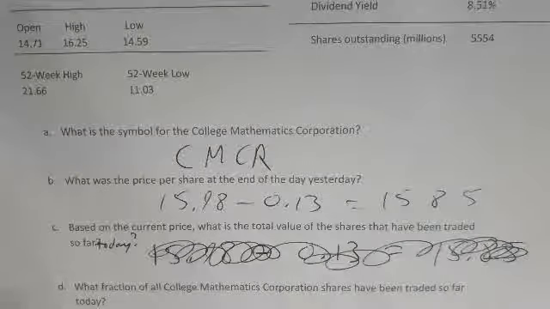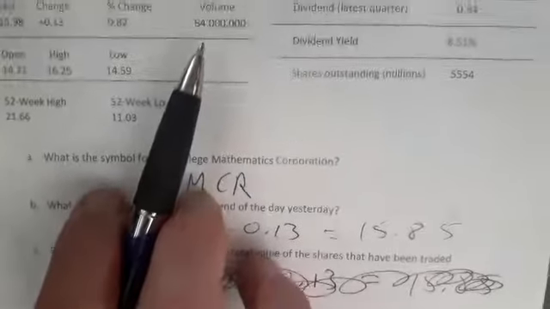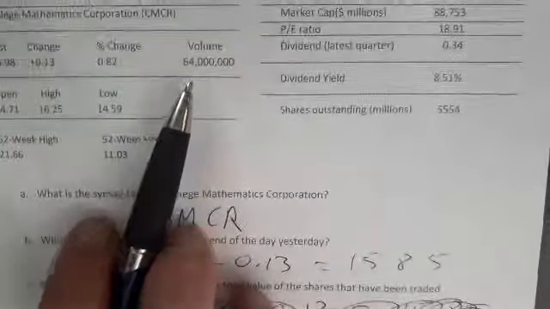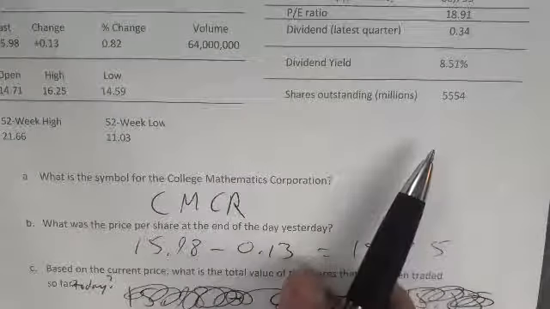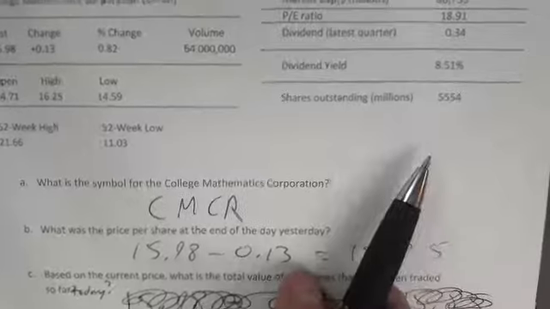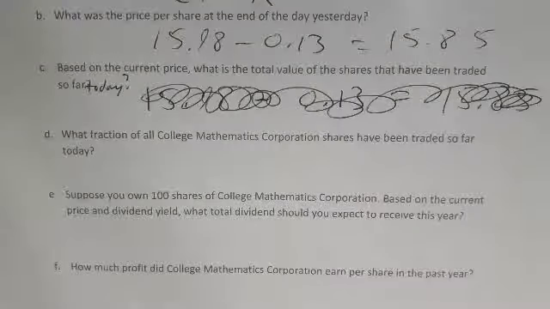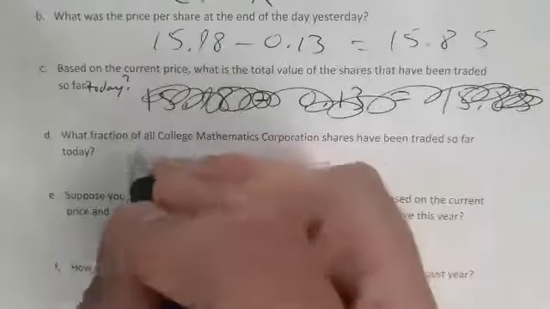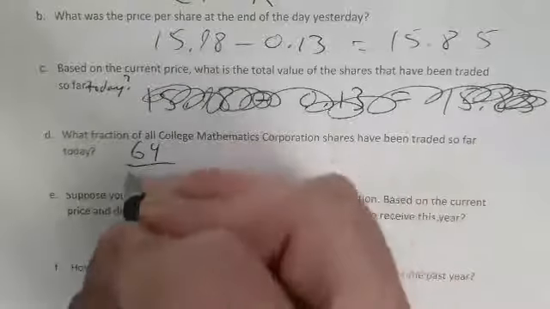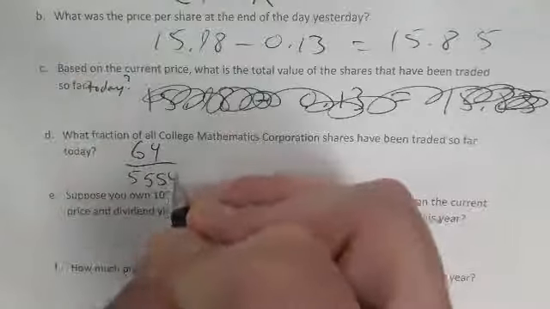This says there are 64 million that were traded today. This says there are 5,554 million shares total. So if I want to know the fraction of shares that were traded a day, what I want to know is 64 out of the 5,554.